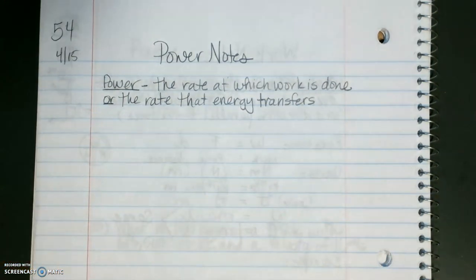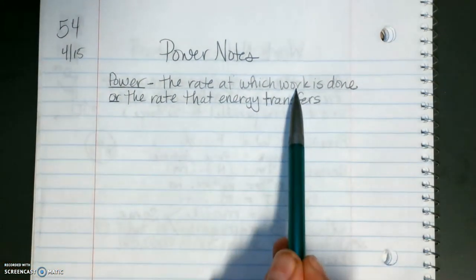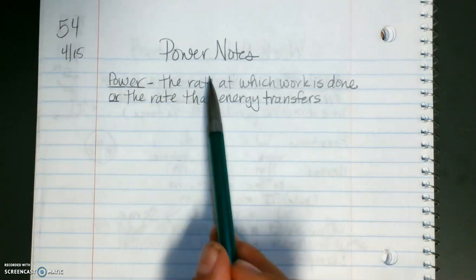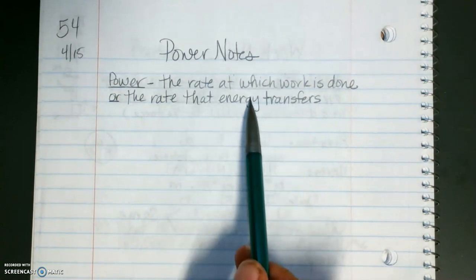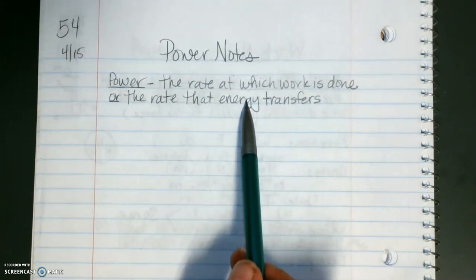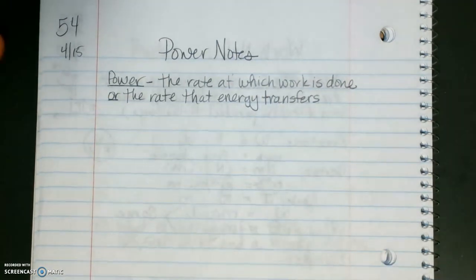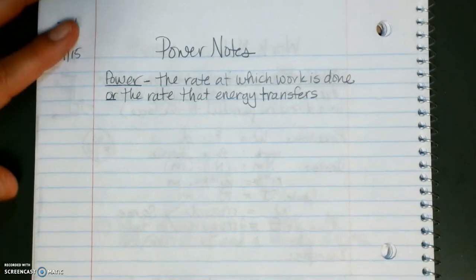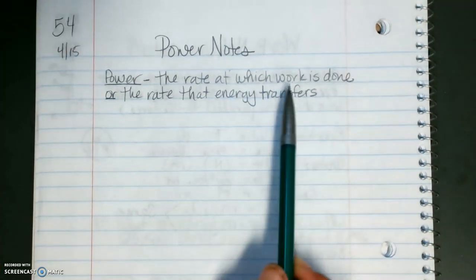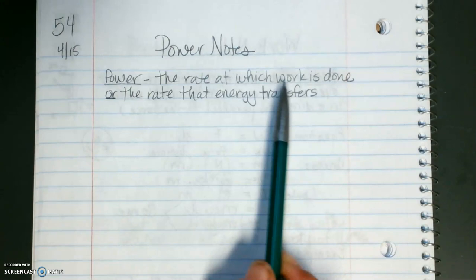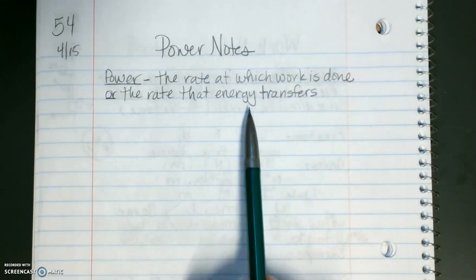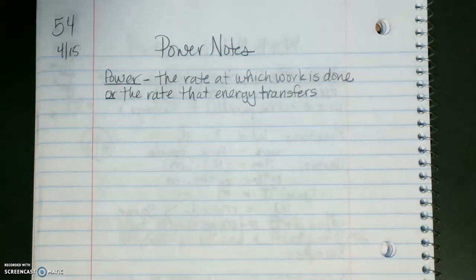Okay, so we know that we're using work and we're talking about a rate, and we also know that work is the same thing as energy in the sense of we use joules as its unit. So it kind of can be in two separate situations. We're going to talk mathematically about how it is a rate that work is done, but I'm also going to talk to you a little bit about what it means when we're talking energy transfer.